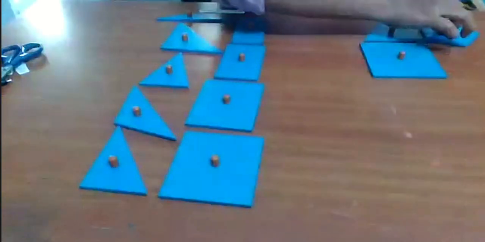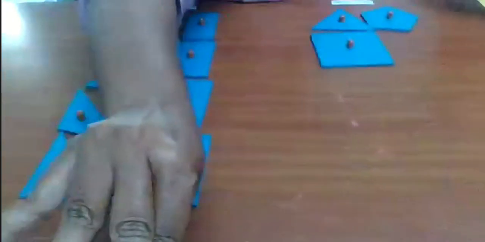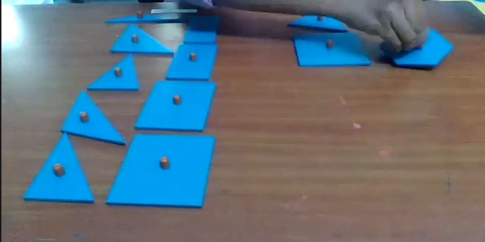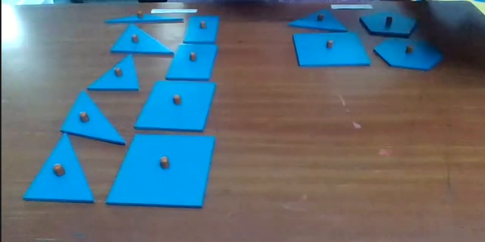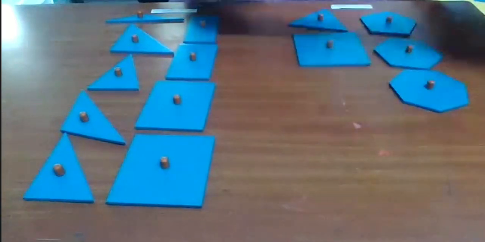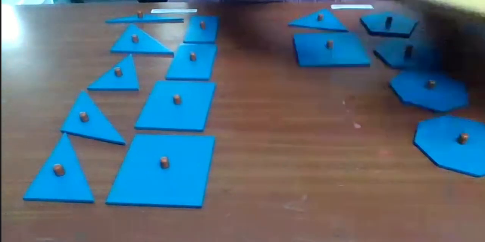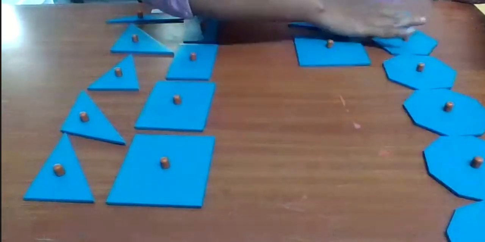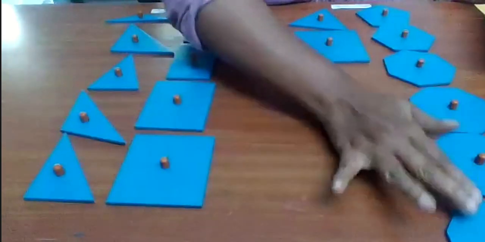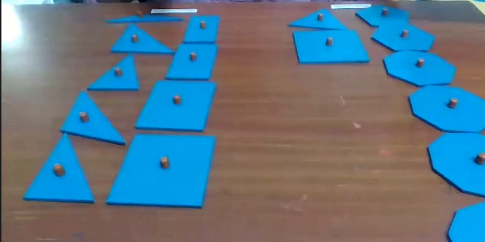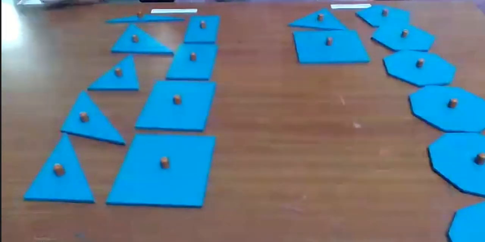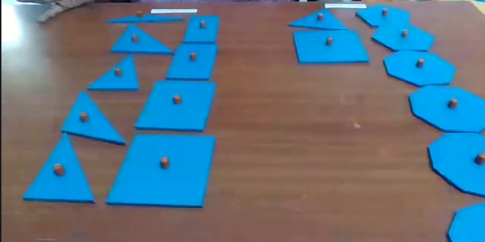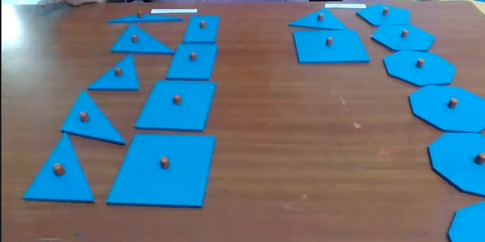Go on exploring with all the polygons. Obviously all the polygons come under regular polygon. Let the child explore all the polygons and decide where each goes. So this is how we are going to explore the triangles, rectangles, squares and the polygons.